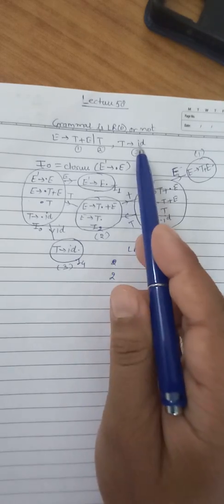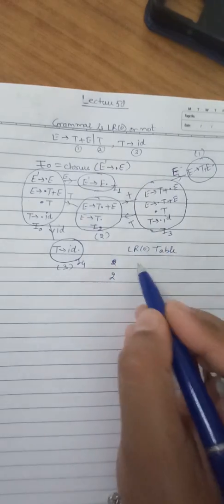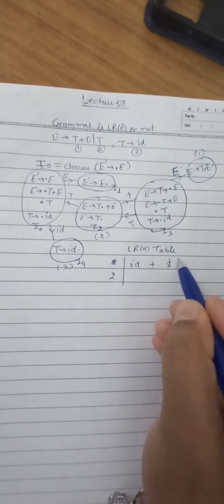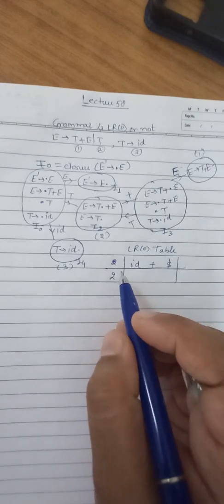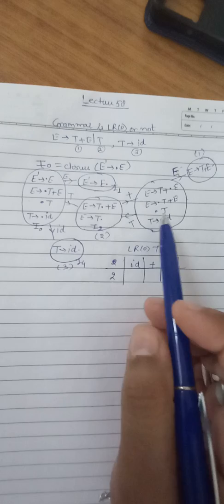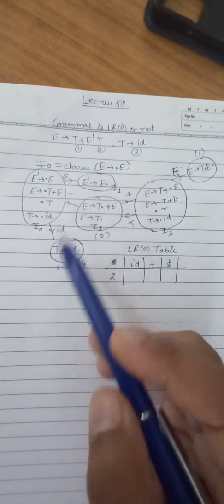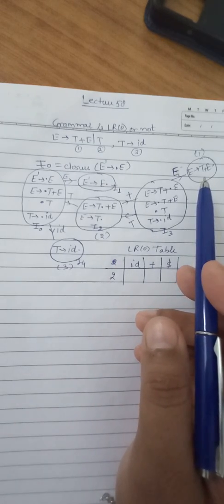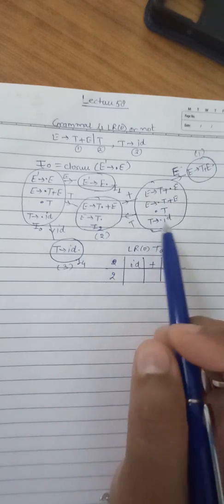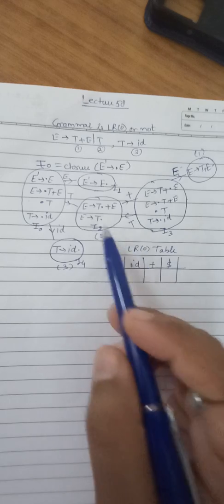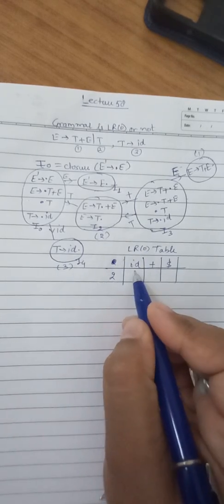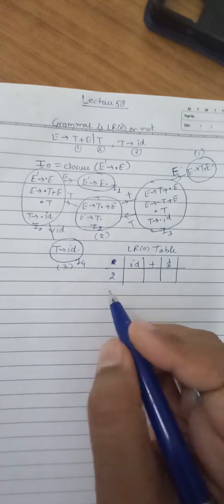And what are the terminals? id and plus, and dollar is required, as we always know, so that we get to know whether the string is completed or not. So we are taking the second state only. Why the second state? All others are completed, so there is no conflict. Conflict can be possible only in this state, because the third state also comes to the second state only. So second state I have written, and these are the terminals id, plus and dollar.